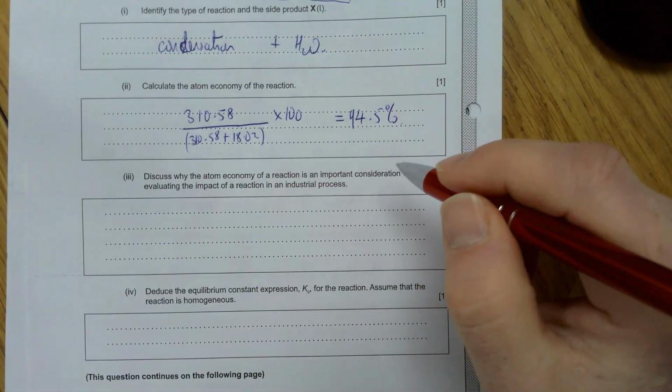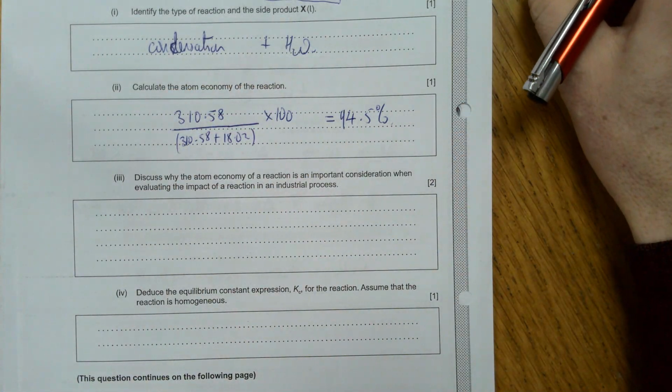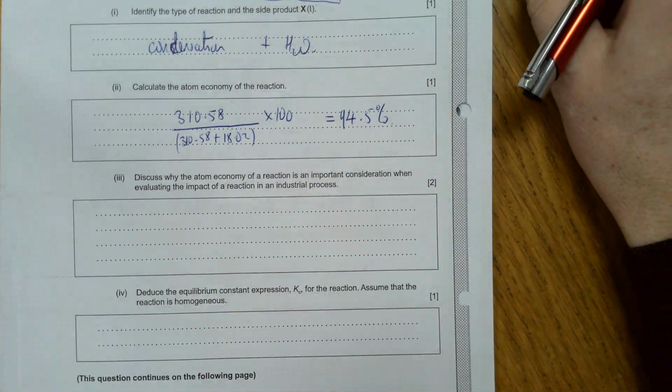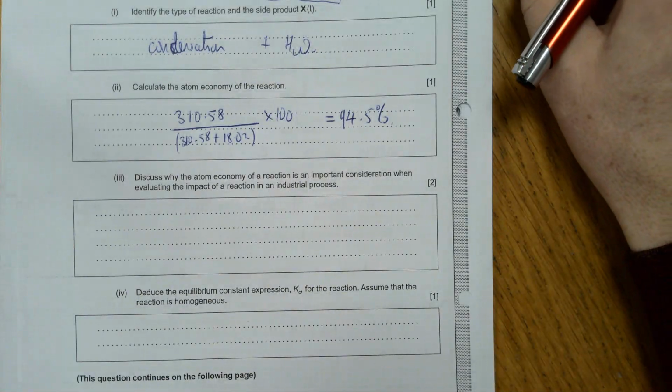Why is atom economy important? It's a measure of how much waste there is. So lots of possible answers here. Sustainable development, more economical, more efficient, reduces waste, better use of natural resources, any of those sorts of things will do.